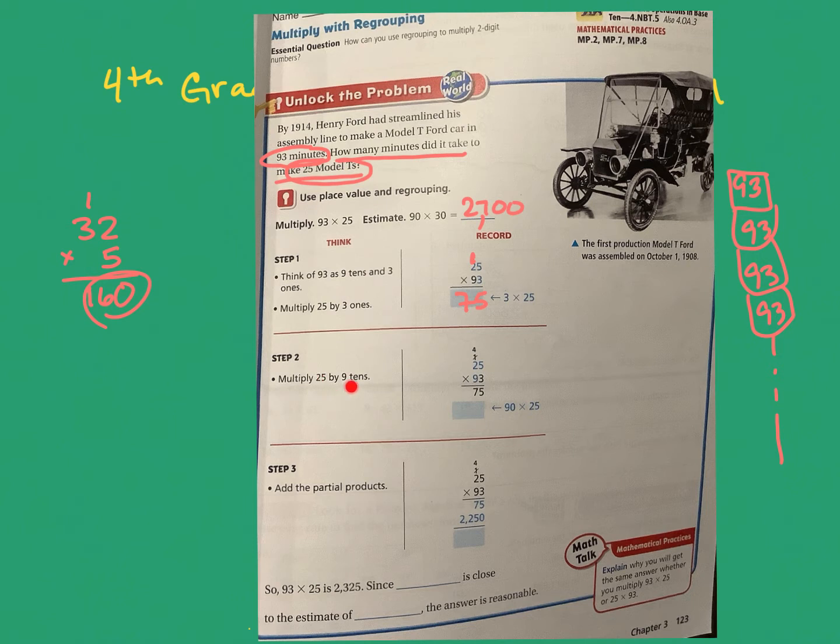Now we're going to take the 9 tens and multiply it by the 25. Okay. So what you'll hear people say, because we know this is 90, right?